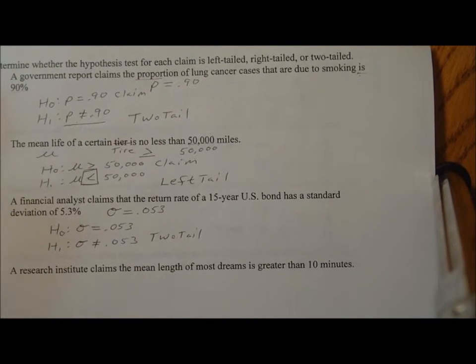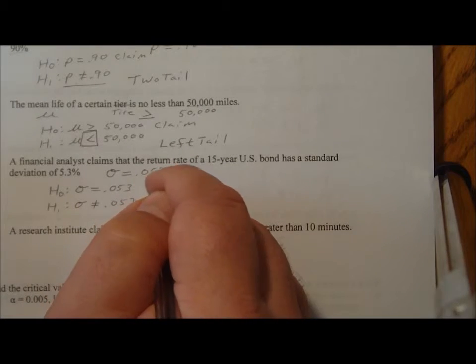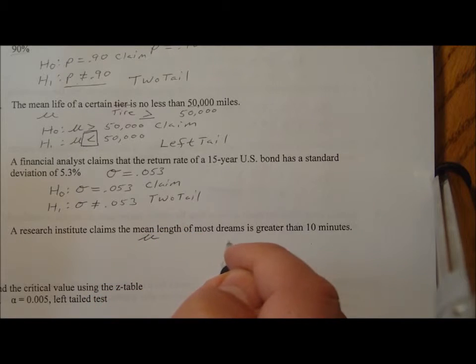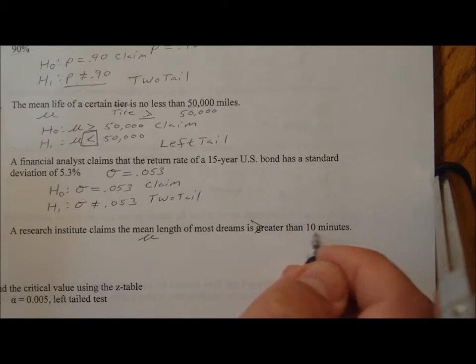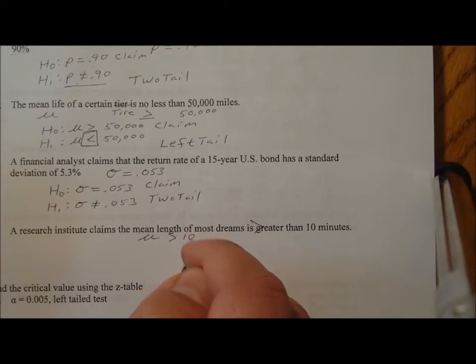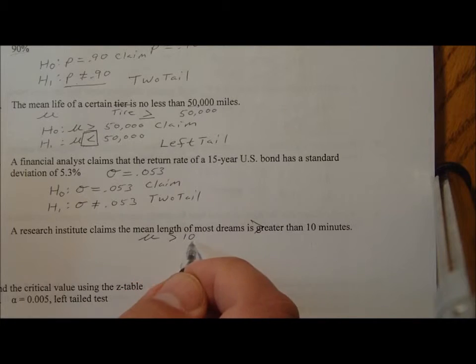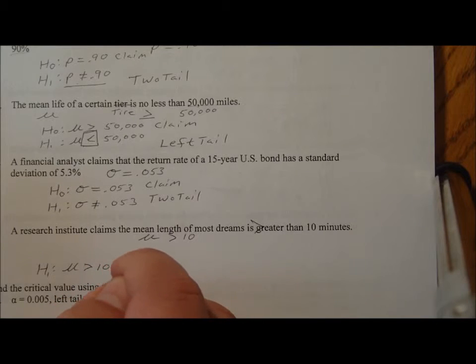The last problem here, number 12, I want to point out to you that not all claims are with the null hypothesis. This one right here, again, the claim was with the null hypothesis. But here it says the mean length of most dreams is greater than 10 minutes, which means greater than 10. So this right here does not have the equality. So we start out this time by saying that the alternative has mu greater than 10. This is our claim.